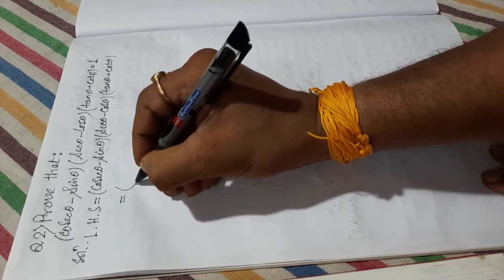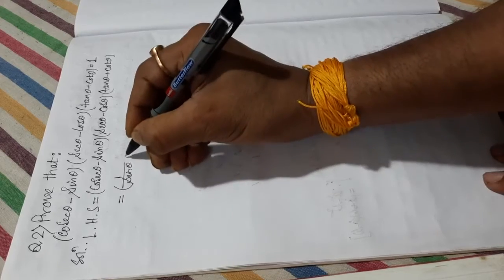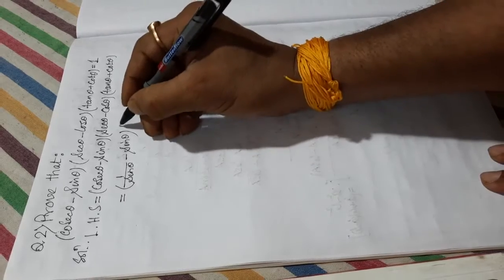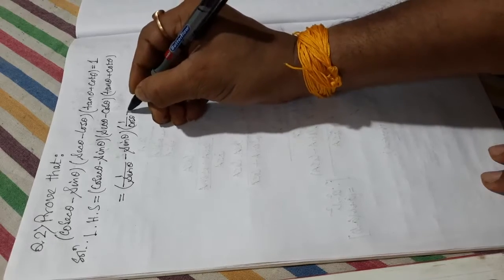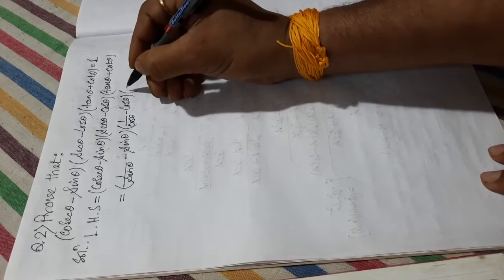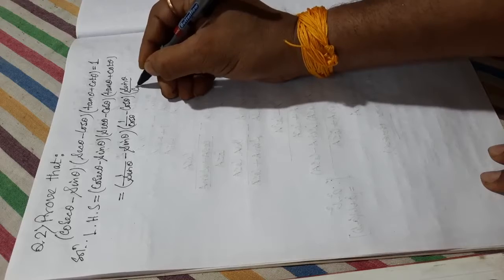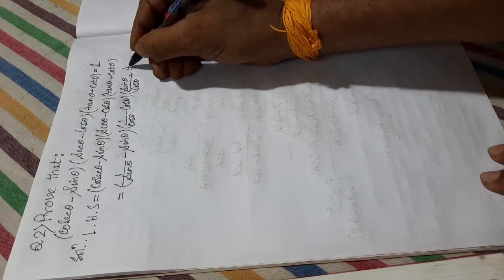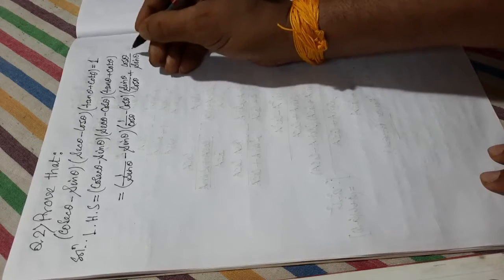cosec theta is equal to 1 by sin theta minus sin theta. Sec theta is equal to 1 by cos theta minus cos theta. Tan theta is equal to sin theta by cos theta plus cot theta is equal to cos theta by sin theta.